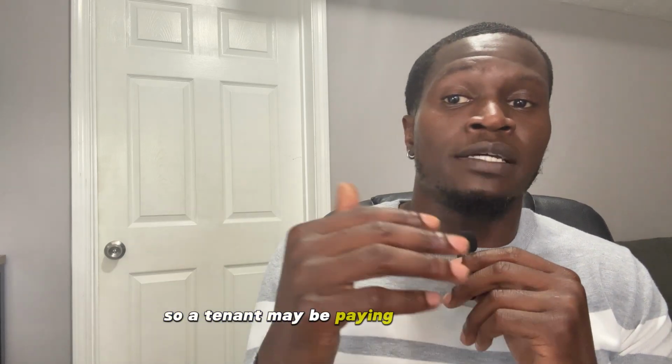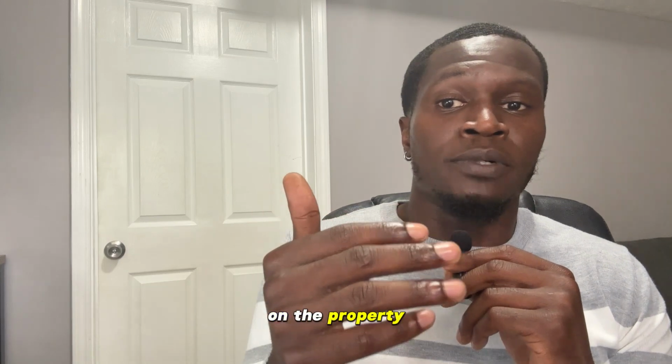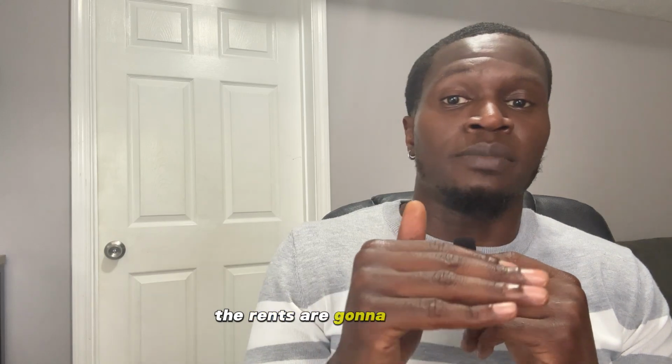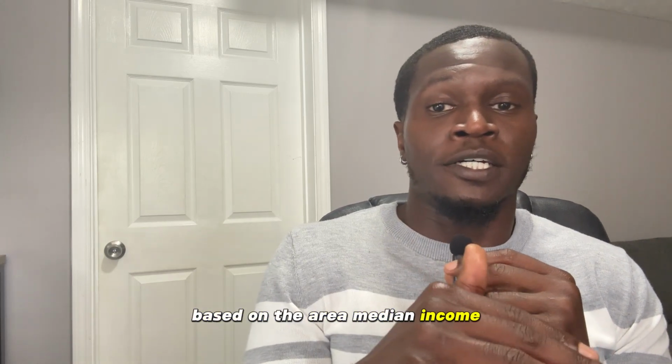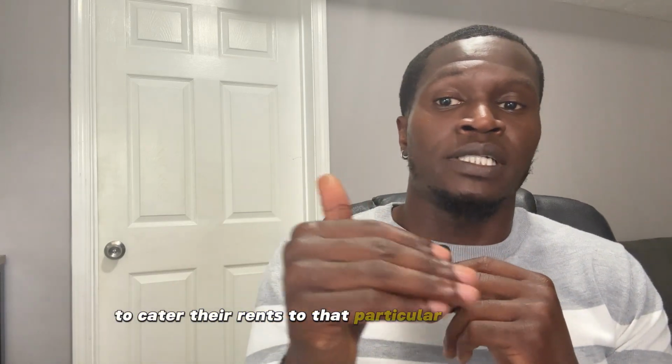So a tenant may be paying the full rent on the property, but because the property was subsidized by the LIHTC credit, the rents are going to be capped based on the area median income. So it may be 30%, 50%, or 80%, whatever percentage of the area median income, that property by law needs to cater their rents to that particular demographic.